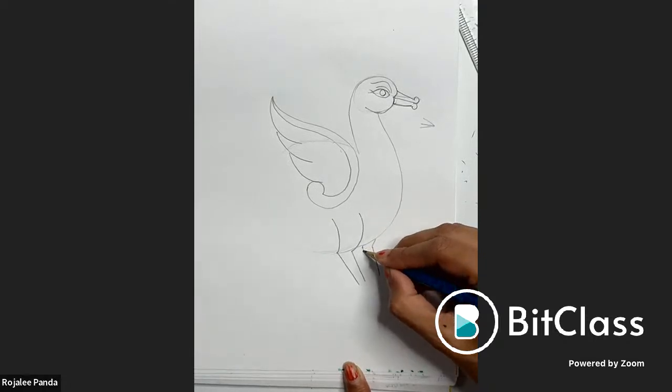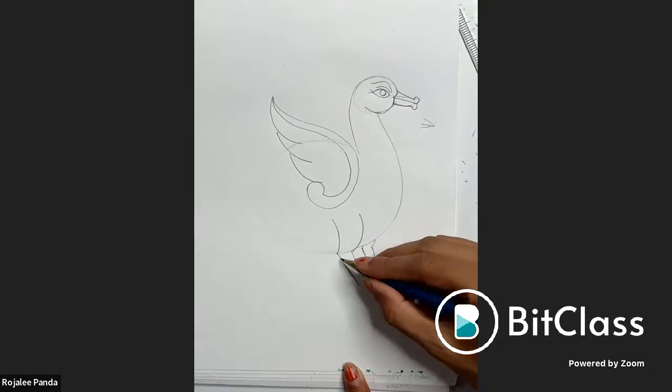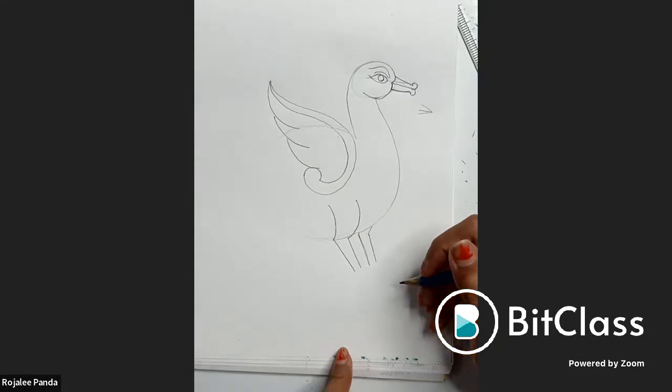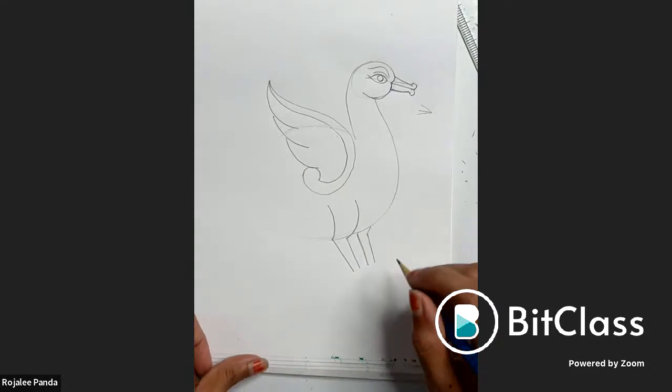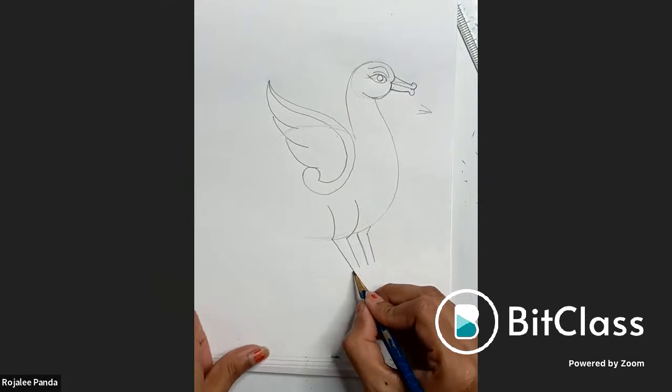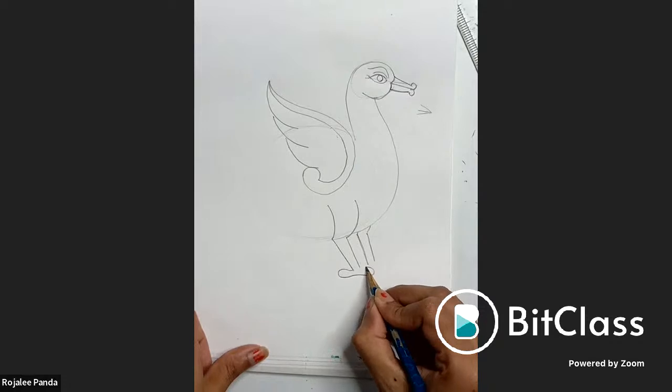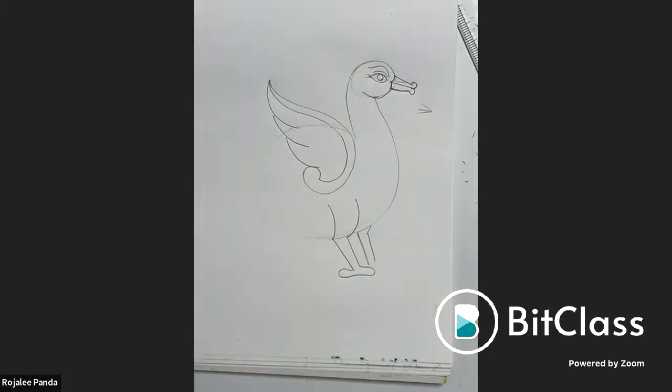Same thing we can repeat here. Make sure you make it thick to thin. There are different types of legs you can find in Kalamkari. A simple way to create a leg is this. Okay, so this much first you can do.